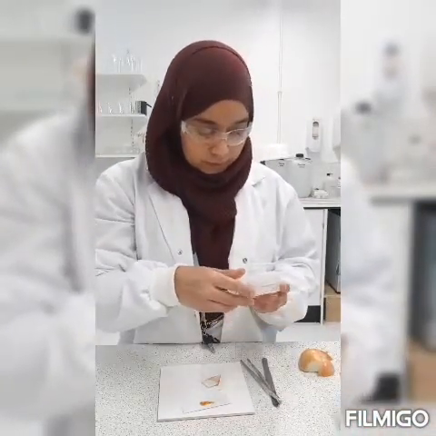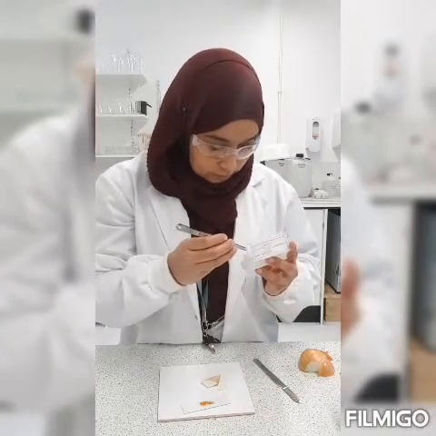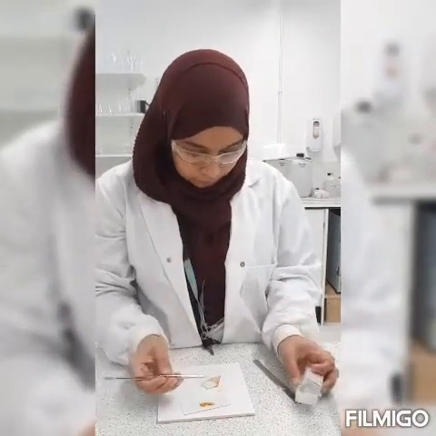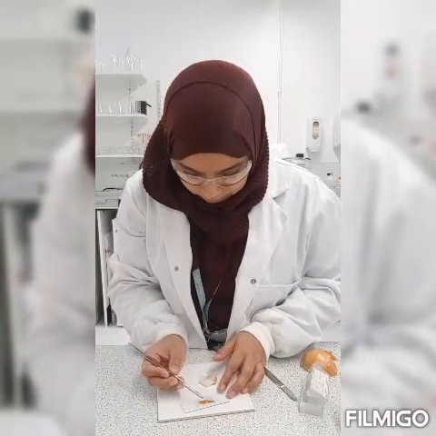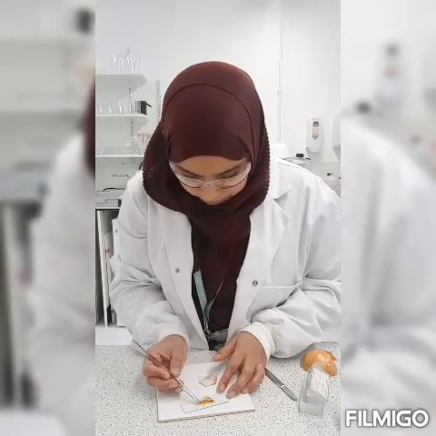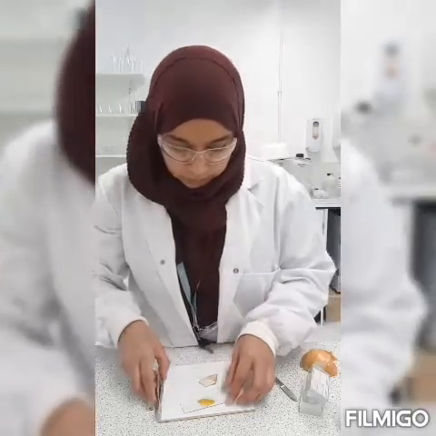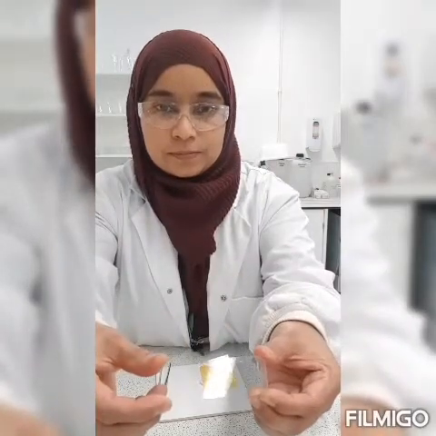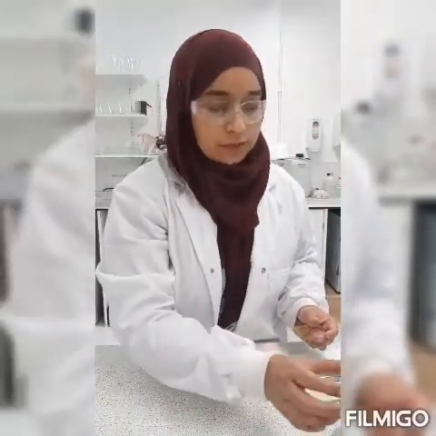Then I will put a glass cover slip carefully on top, and I will gently put it down so there's no air bubbles. Give it a little tap if you need to, and it should look something like that. What I'm going to do now is put this under the microscope.